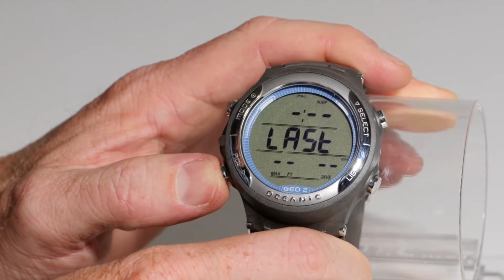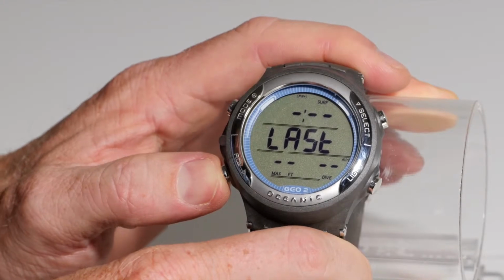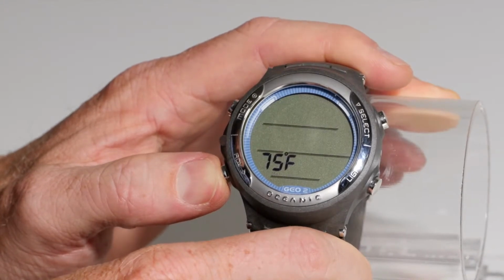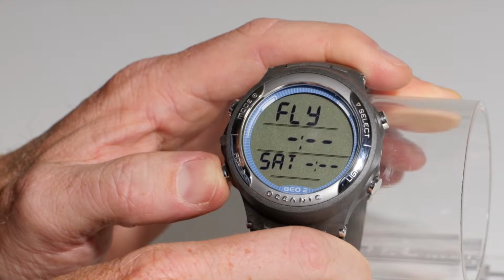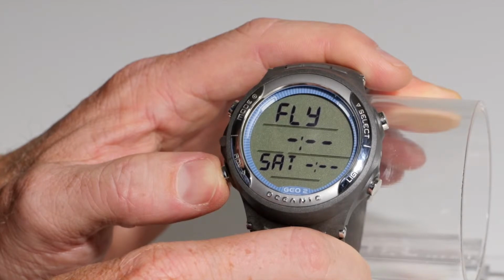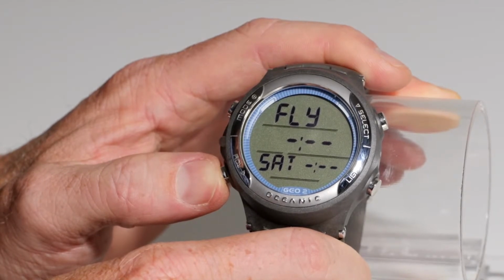By tapping the Advanced button, you'll see your last dive, if you've done a dive in the last 24 hours. You'll see temperature. Your time to fly and saturation time will also be displayed. The time to fly is a 24-hour countdown clock from the time you exit the water, and saturation is how much nitrogen you have left in your system at sea level.